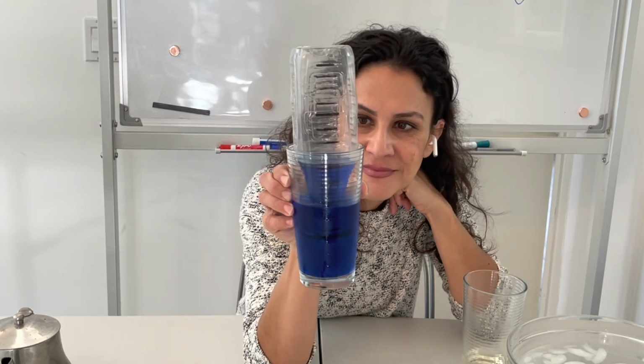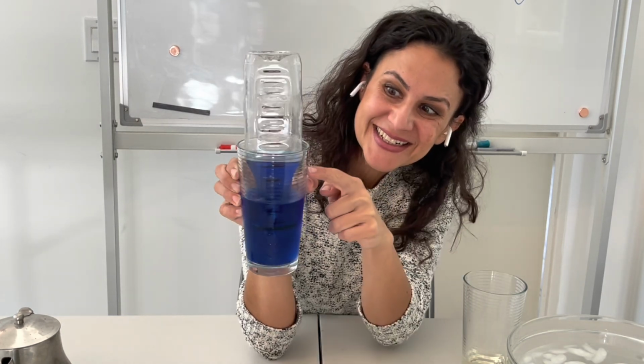Can you see it? Do you see the water level rising inside of the bottle? It's going up. What's going on here? What happened as soon as I poured the water out and placed my bottle inside the ice cold water? Look at it. Look how high it's going.